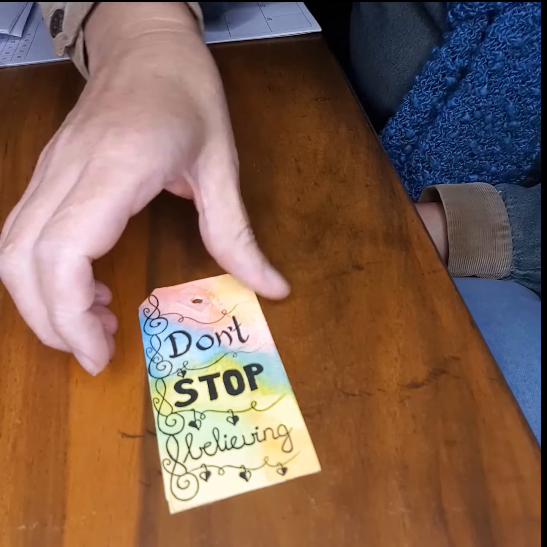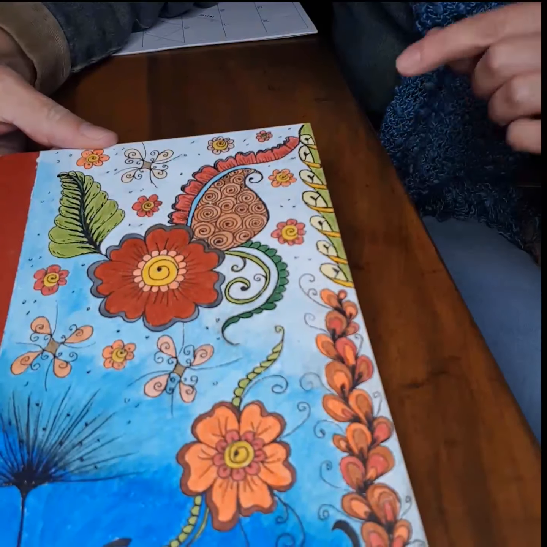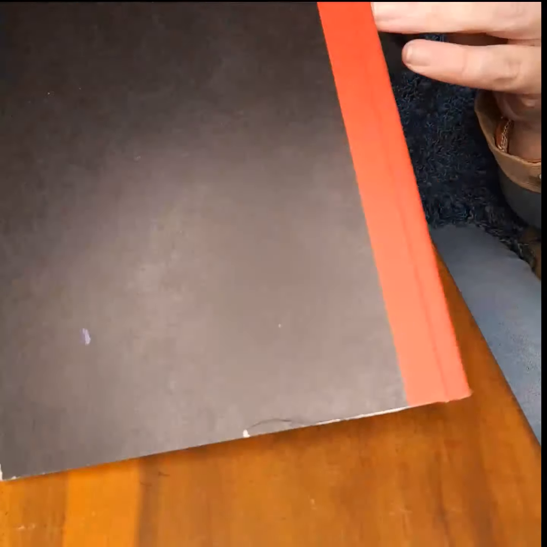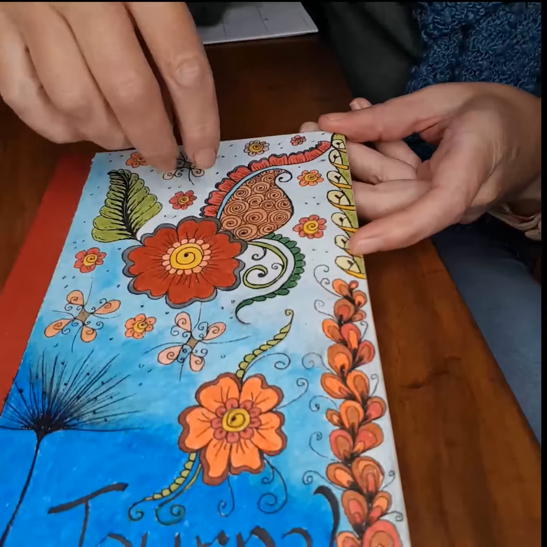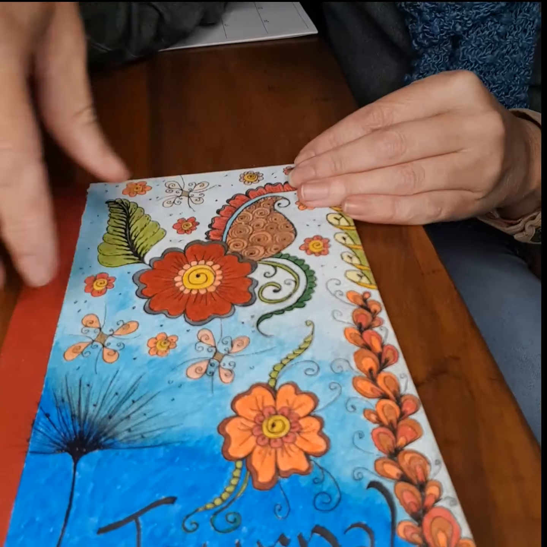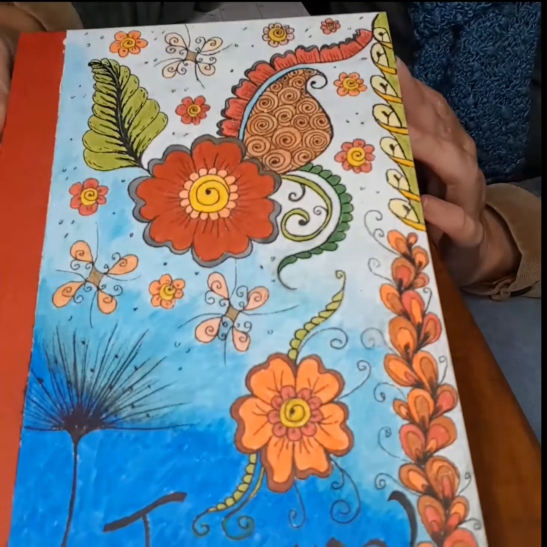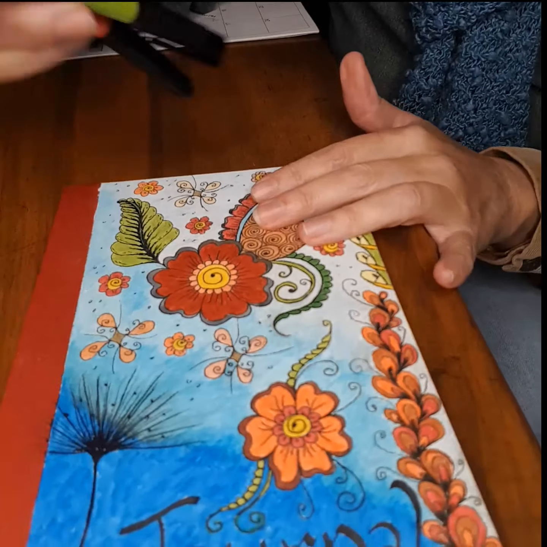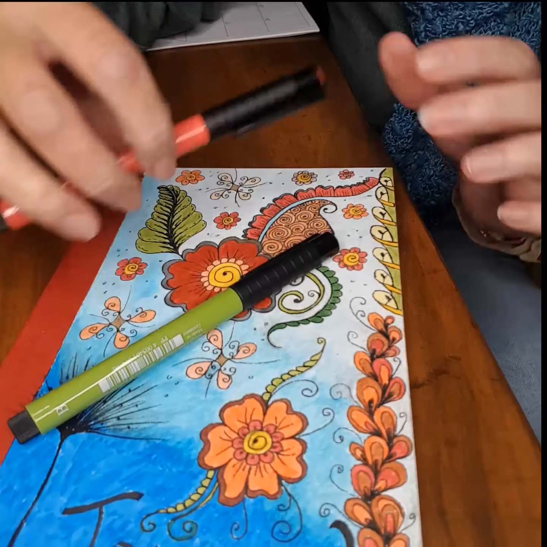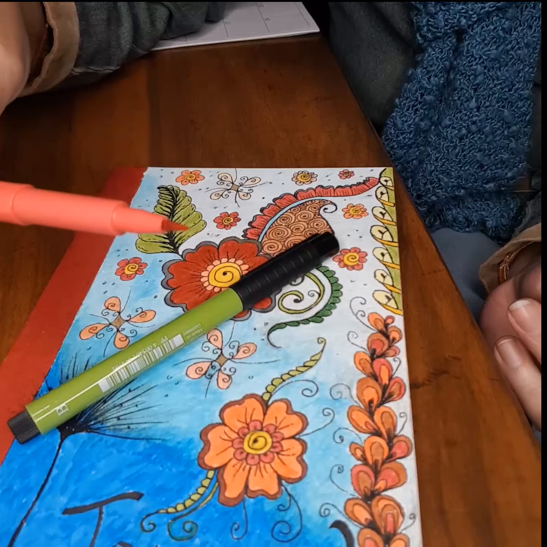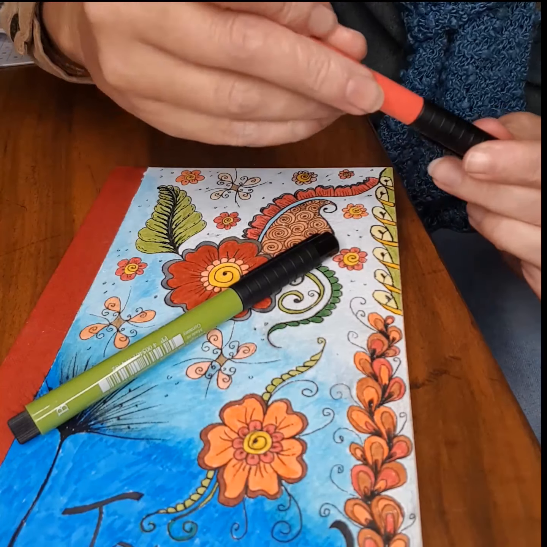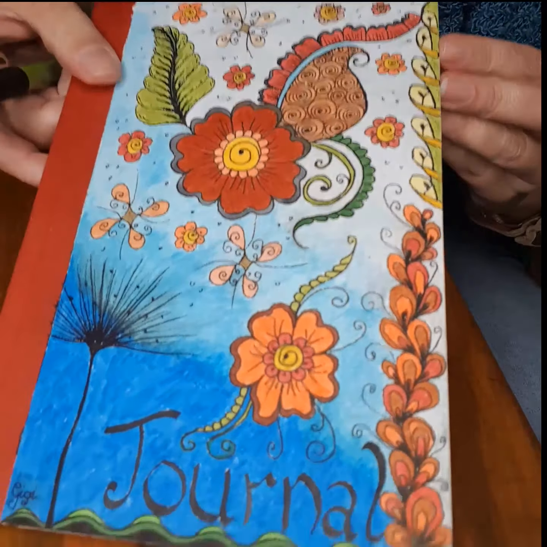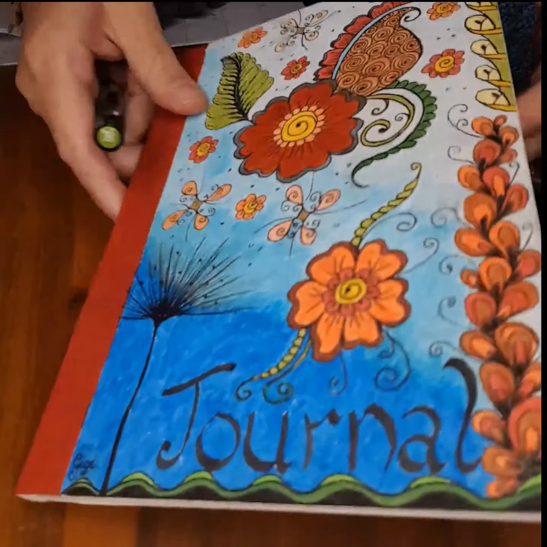Okay, here is your normal hardcover book, the black and red ones, you know. I've painted the cover white with normal craft paint, and then I did my Zen-doodling on top, and in this case I've used my brush pens, the ones with the soft brush tip. I've used them to color in my cover.